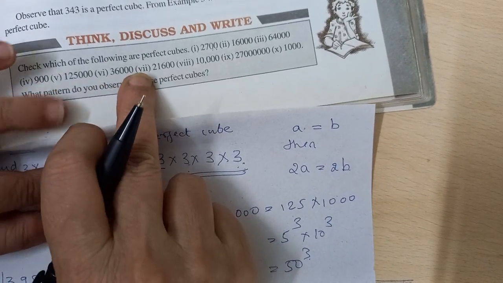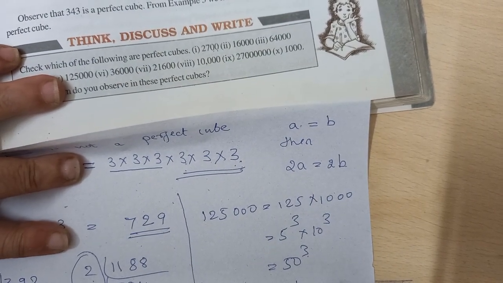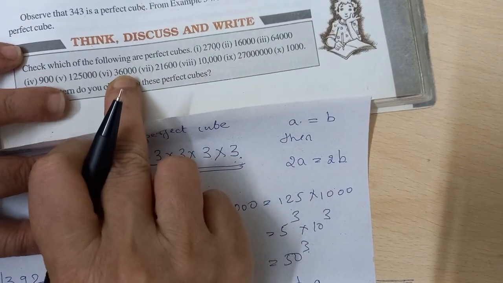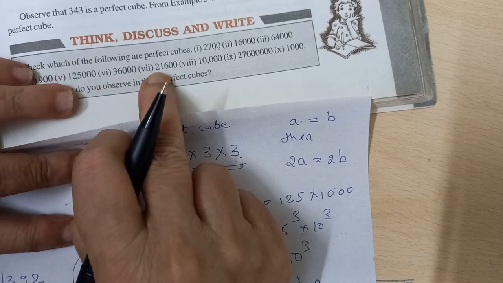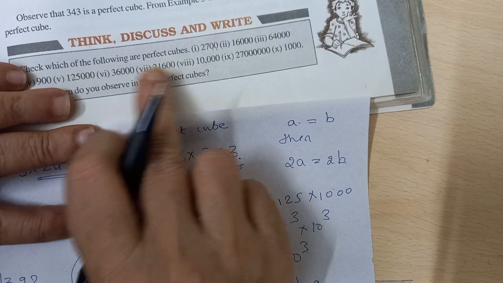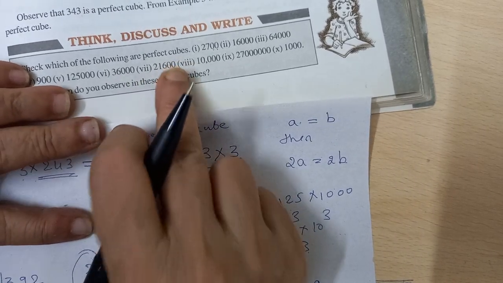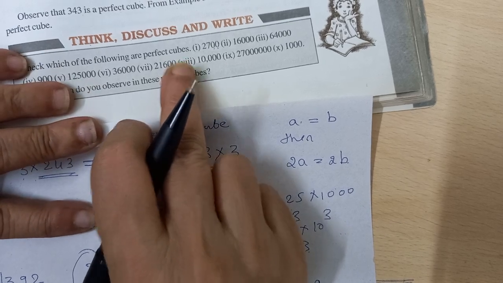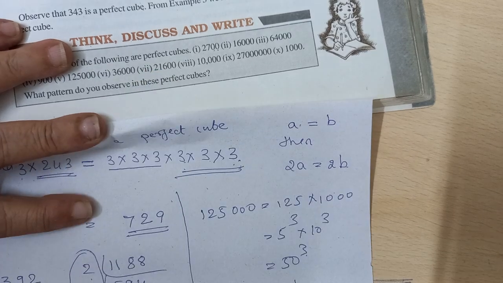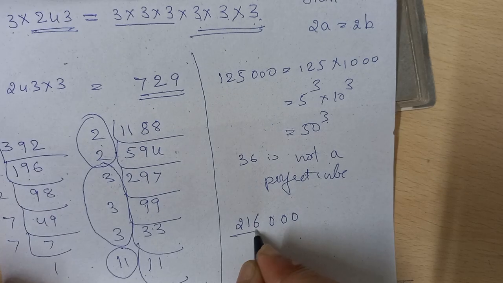And 36,000? No, it is not a perfect cube. Even though it has 3 zeros, 36 is not a perfect cube. What about 21,600? It is also not a perfect cube. Even though 216 is a perfect cube, there are not 3 zeros. There should be 3 zeros in front of a perfect cube, then it is a perfect cube. If it is 216, 3 zeros, 216 is a perfect cube.